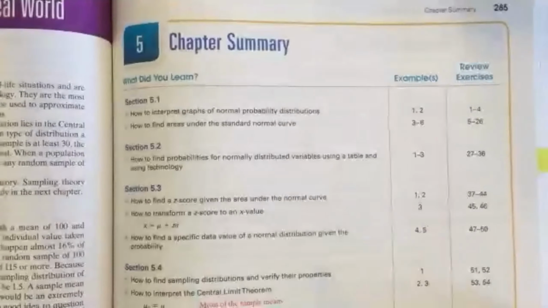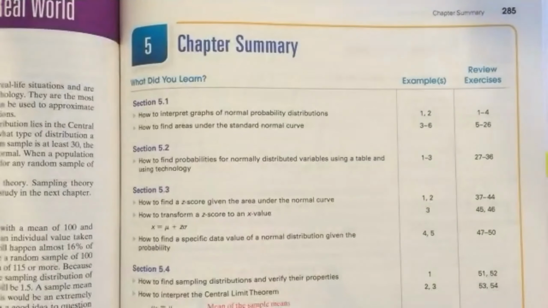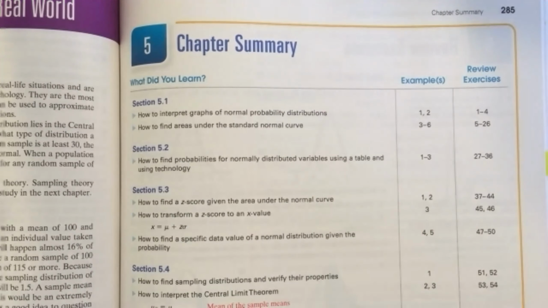Okay, so here's the recap. Chapter 5 was about probability distributions. So we said we wanted to take a look at a normal curve to approximate a histogram that we had built from data. And we said that if the data was normally distributed, if it's mound-shaped and symmetric, then we can approximate the distribution using a nice smooth curve called a normal curve.